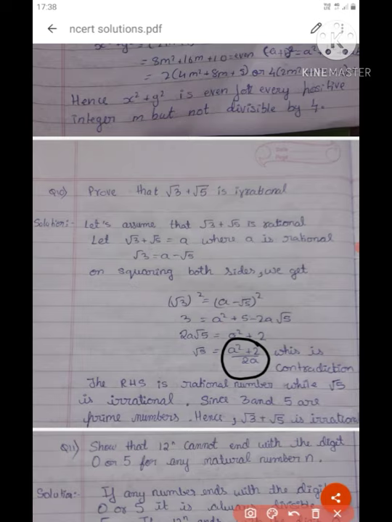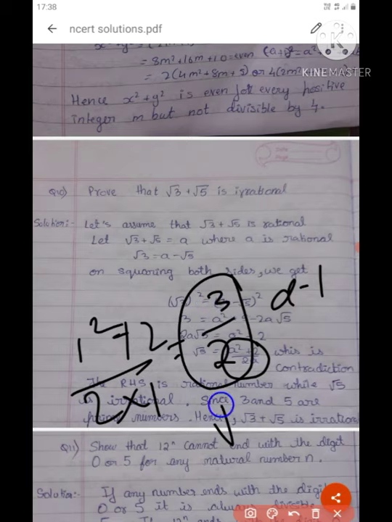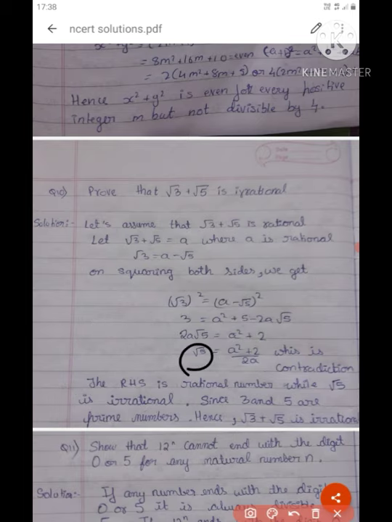Over here, we took a to be a rational number. So when a is a rational number, suppose a is 1. 1 is a rational number, so we can take a to be 1, right? So if a is 1, 1 square plus 2 by 2 into 1, which equals 3 by 2. This is a rational number, right? Now, is root 5 a rational number? No, root 5 is an irrational number.